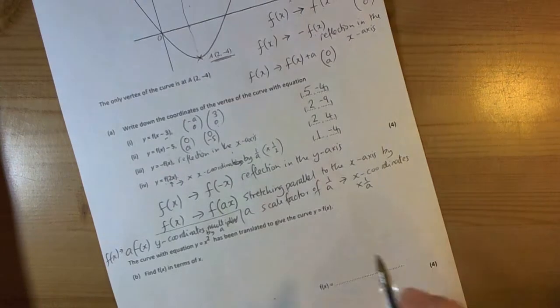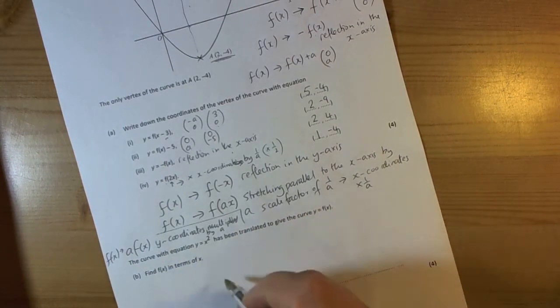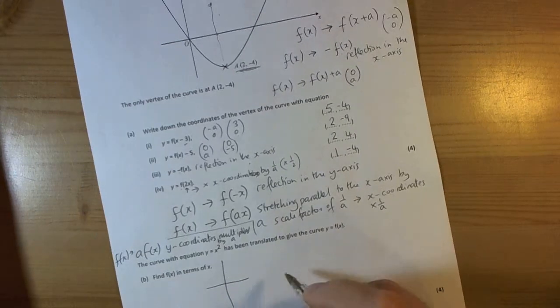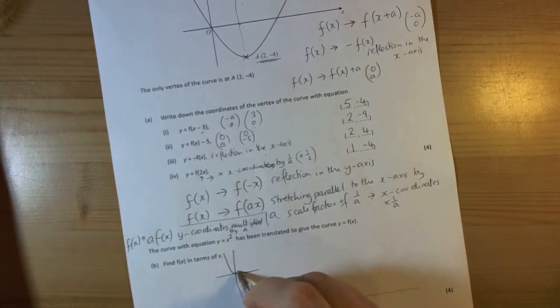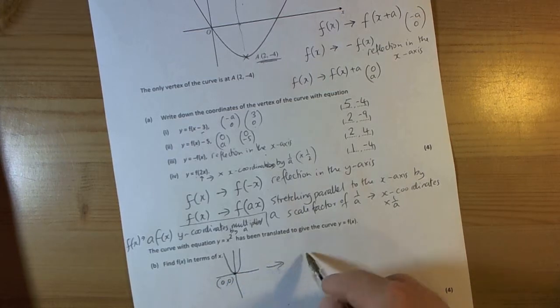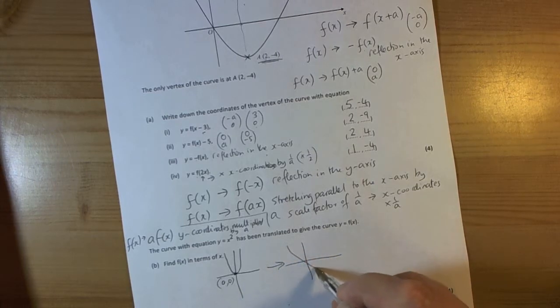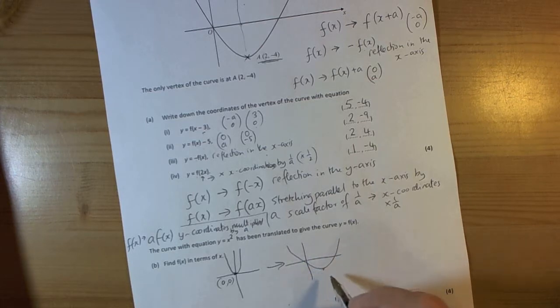Okay. The curve of the equation has been translated to give this curve. So in other words, the original function x squared had a minimum point of 0, 0. And what they're showing us is that this curve has had a function change applied to it, and the minimum point now has gone to 2, negative 4.